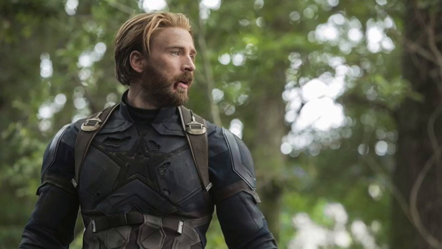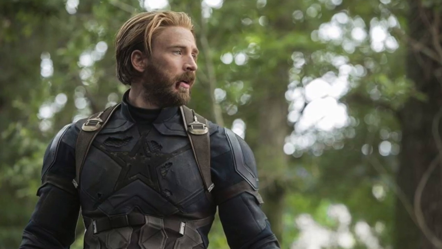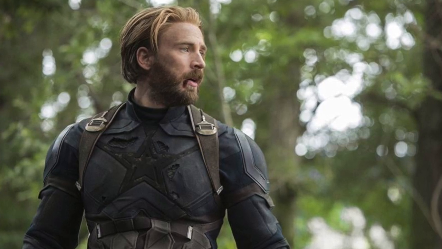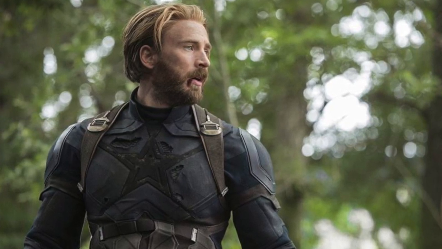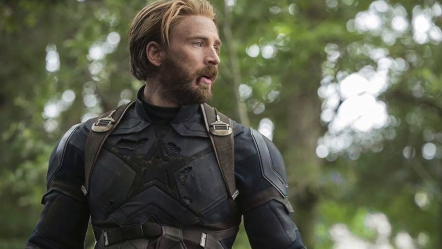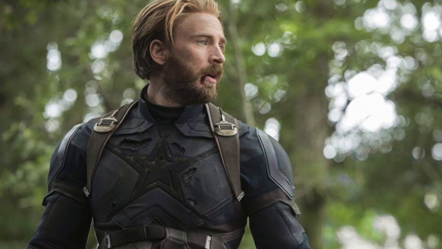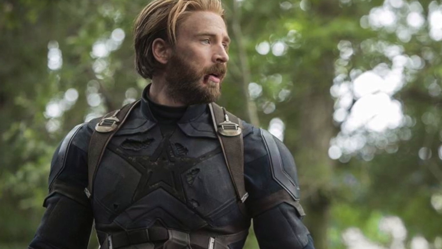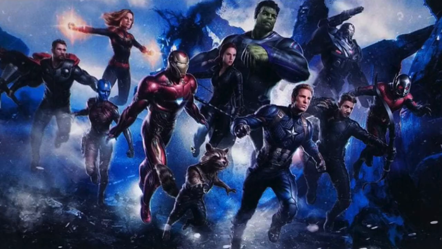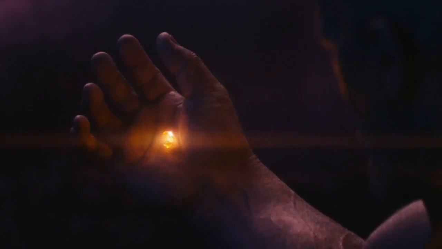Probably Captain America, but I don't want Captain America to die, but it most likely will be him. Cap will throw himself into the abyss, but who knows? And if he doesn't die here, he will most likely die later on. But I don't really want him to die, but he will most likely die. So I have to accept it. We have to accept the truth, people. Okay, so they get the stone and they destroy it. I don't know how, but they will destroy it.